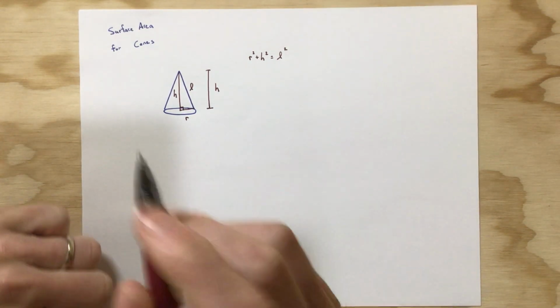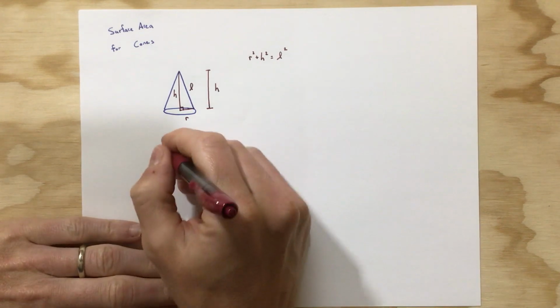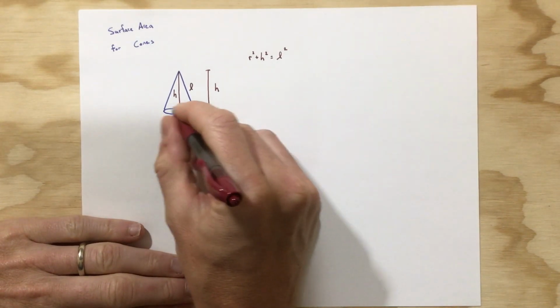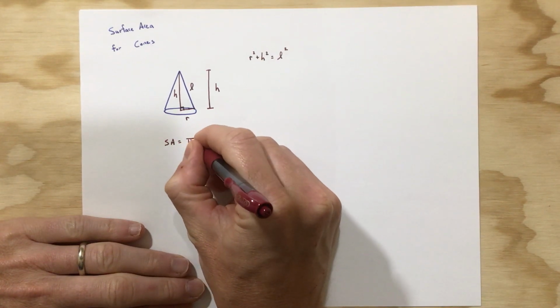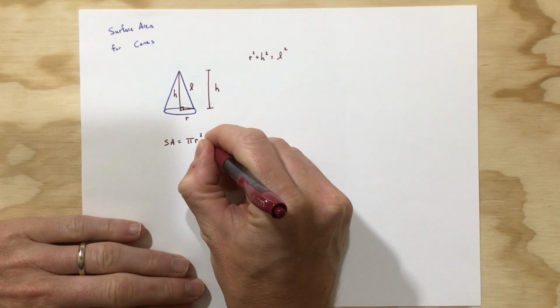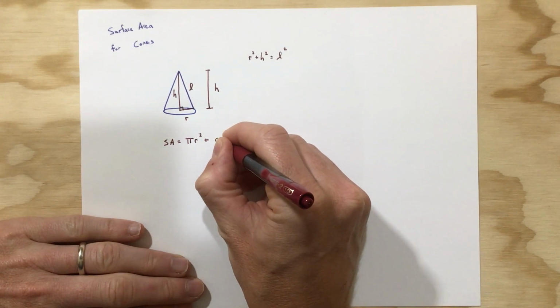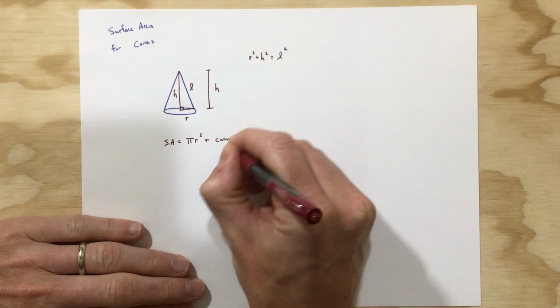Okay, so the surface area. So the surface area is kind of easy. So what we need to say is that the surface area is just the bottom, which is a circle. So that's pi r squared plus the lateral surface area. So the curved part.